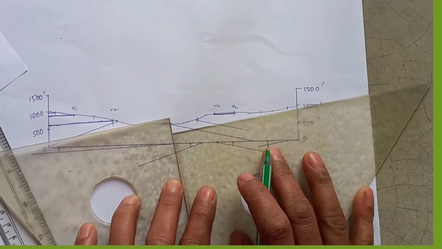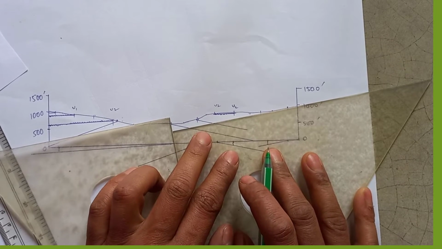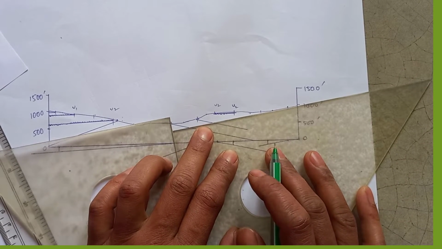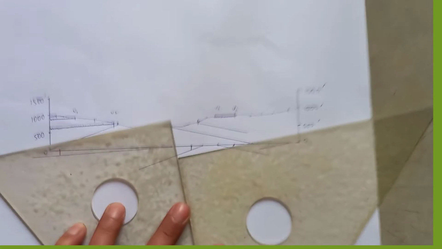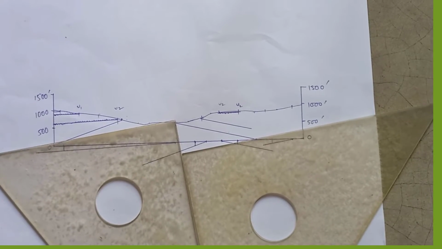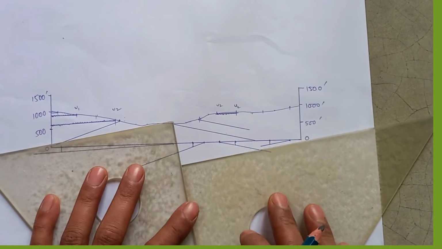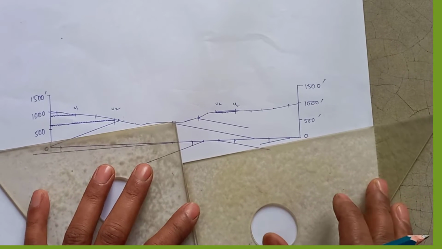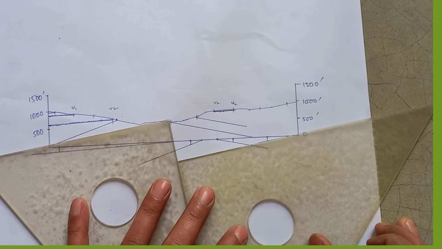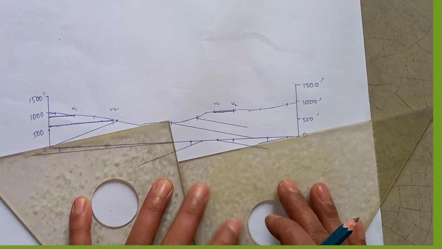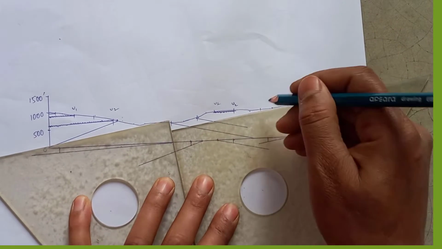Now we need to identify, so with the help of this dip we may easily identify the bedding line. Here is the bedding line.